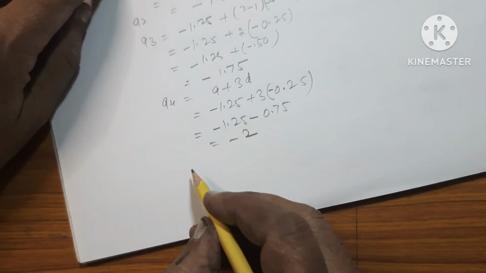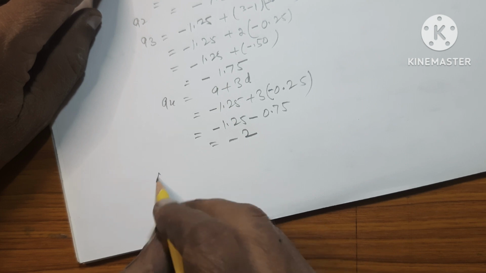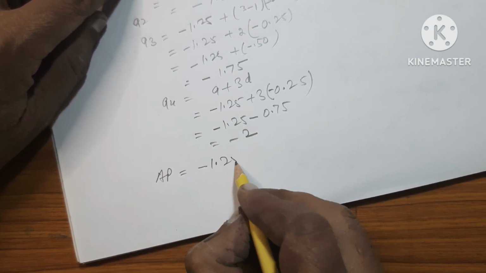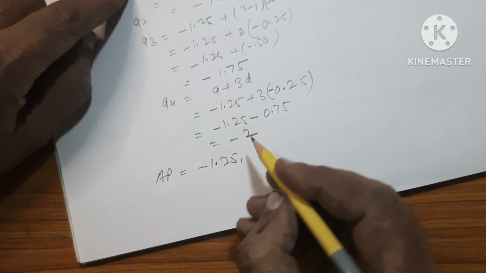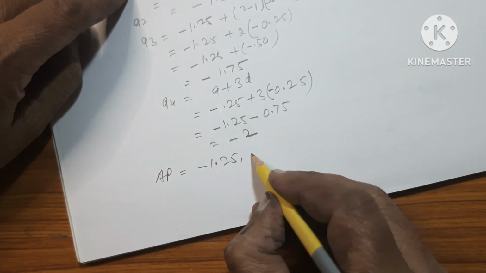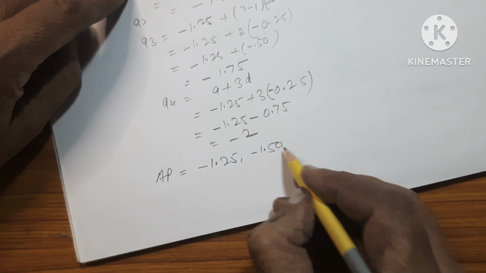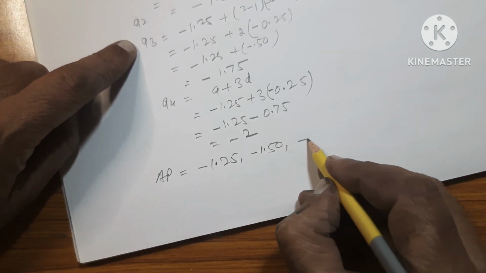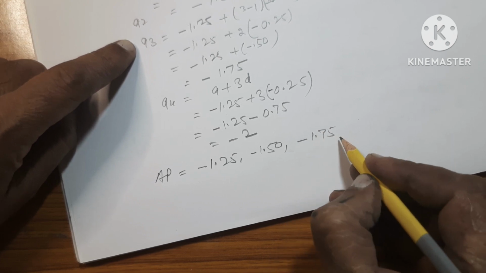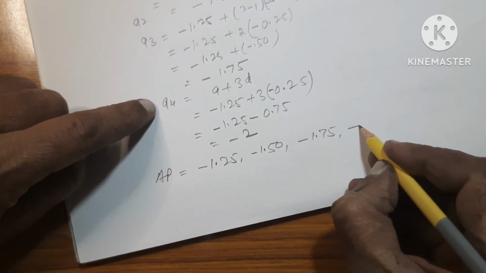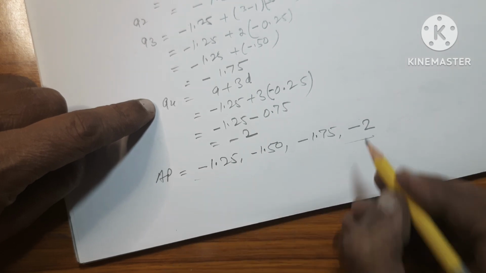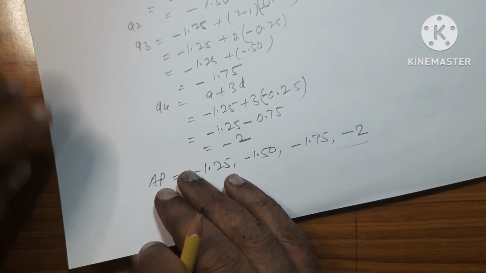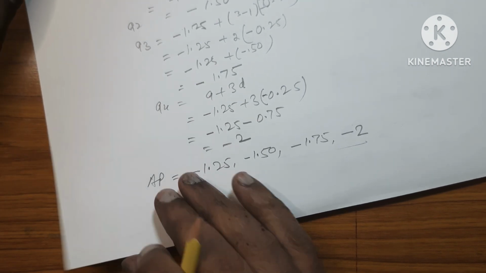The first term a1 is equal to minus 1.25, a2 is equal to minus 1.50, a3 is equal to minus 1.75, and the fourth is minus 2. This is an AP. So this is all about questions 1 and 2.